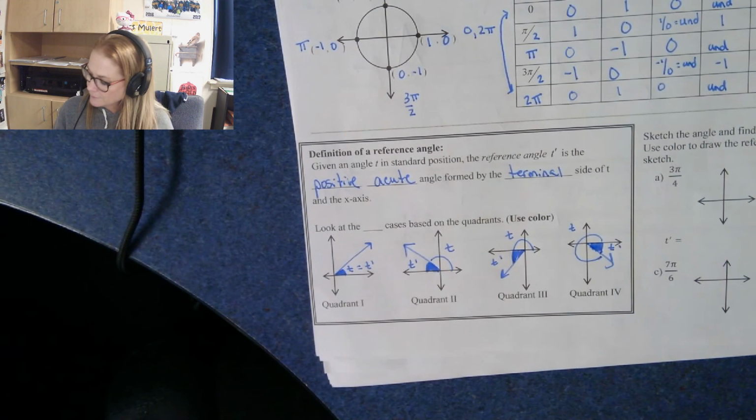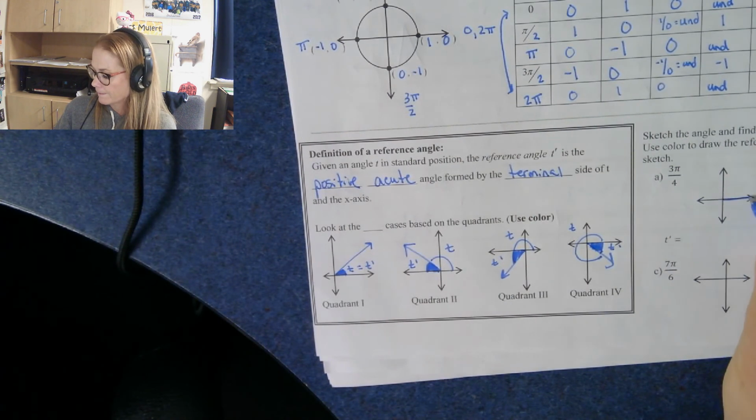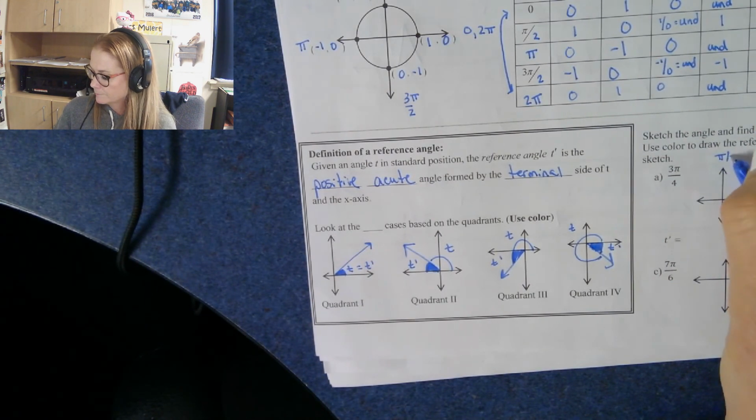Okay. So sketch the angle and find its reference angle. Use color to draw the reference angle on your sketch. Okay, so 3 pi over 4. Here we go. All right, so 3 pi over 4. So this is pi over 2. So here we go. We're moving. Right here would be pi over 4, 45 degrees, if you will. And then here, that's 2 pi over 4, so pi over 2. And then 3 pi over 4 is here.